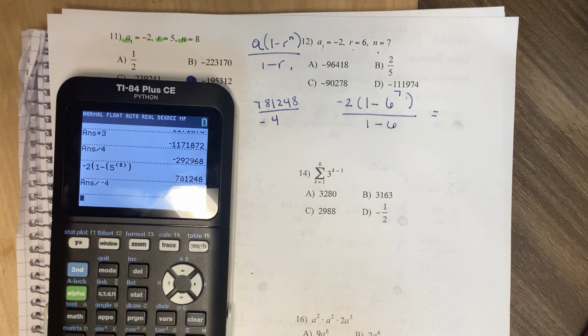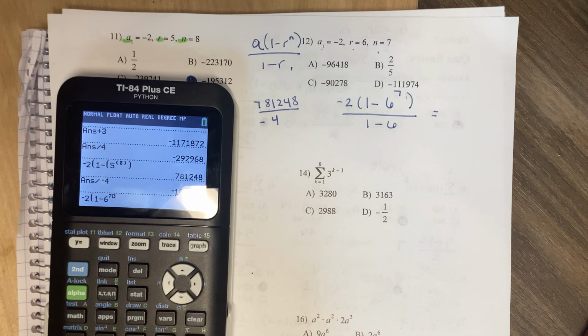Is that why it's A1? No, A1 just denotes it's the first term. I'm confused. How'd you get A times 1 minus R to the n over 1 minus R? That's the formula.